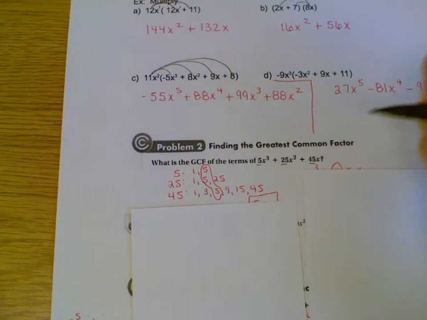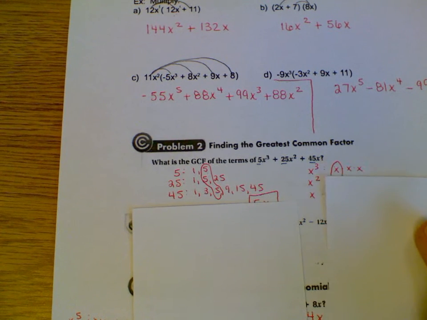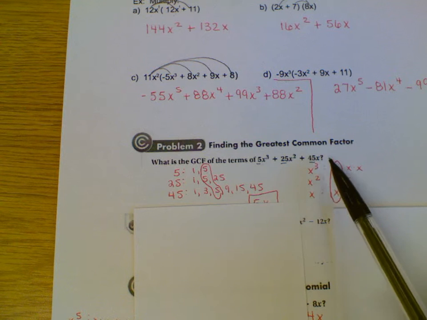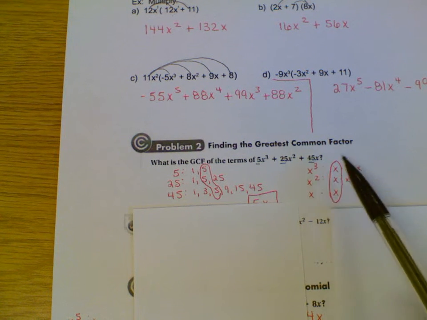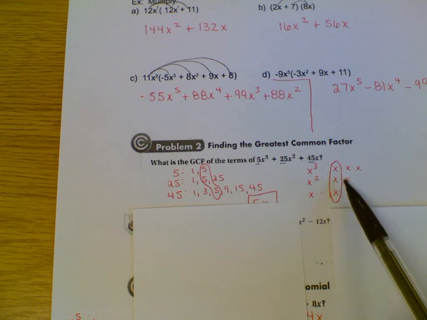Now I need to go back and do all of the variables. So my three variables are x cubed, x squared, and x. So I'm just writing out what that means. If I have an x cubed, that really means I have 3 x's. If I have an x squared, that means I have 2 x's.